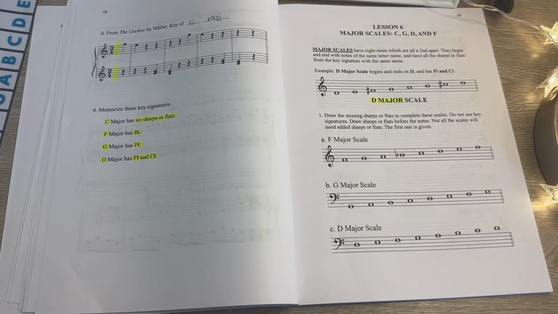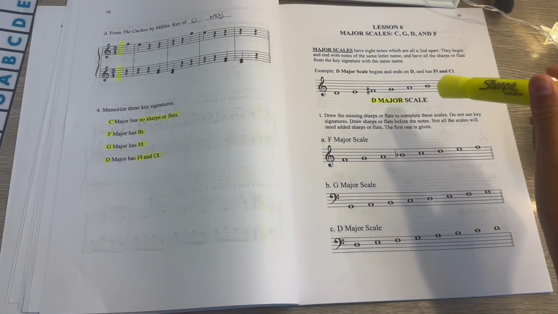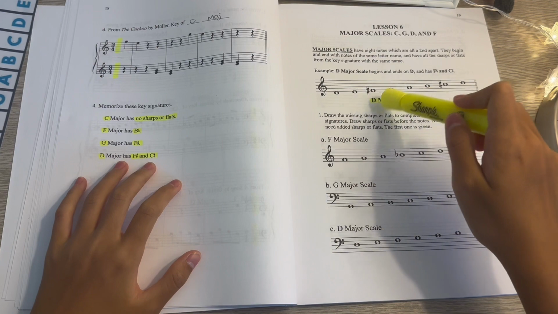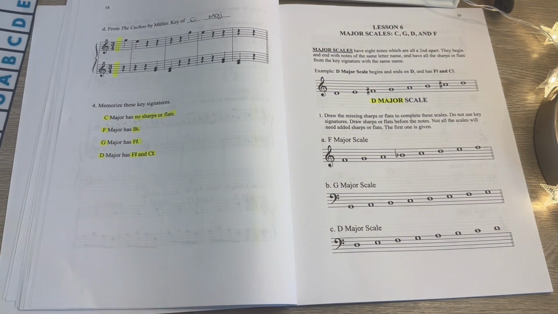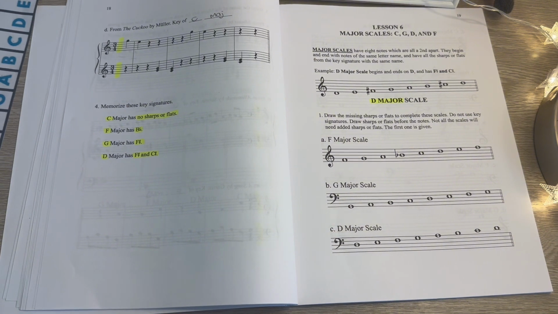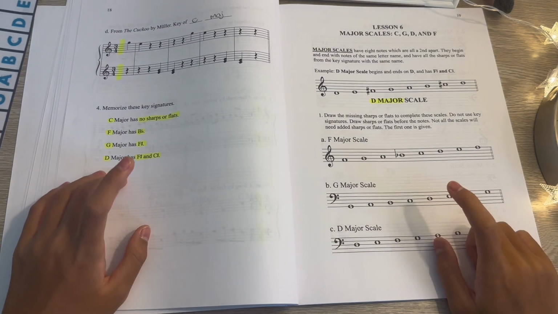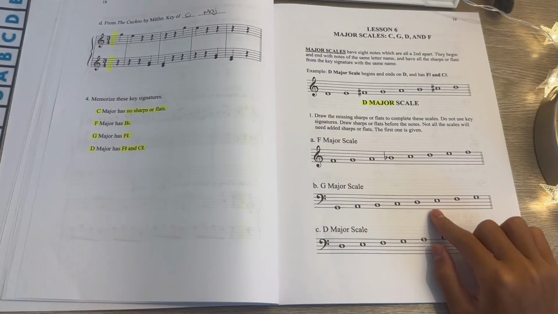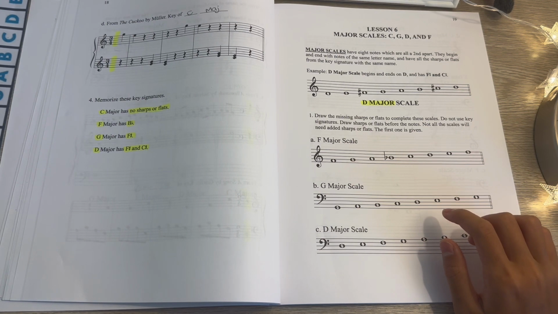So if it's in D major, then we will be putting the accidentals that are in D major into the notes of our D major scale. So I hope that made some sense to you, but that's basically how we do scales. So let's do some exercises. Hopefully it is better and easier to understand for you guys as we go.